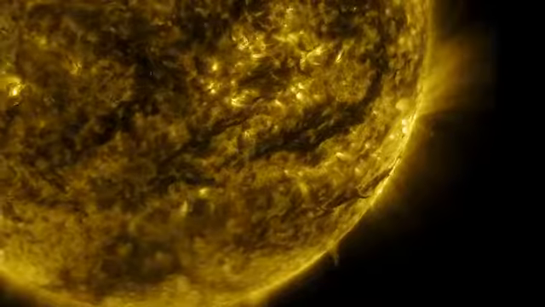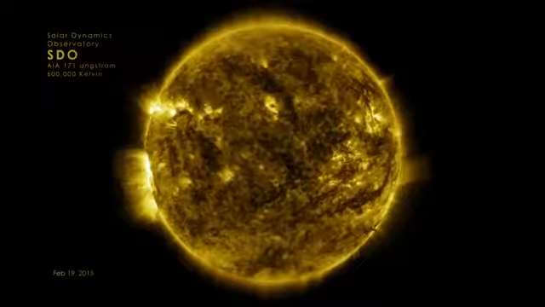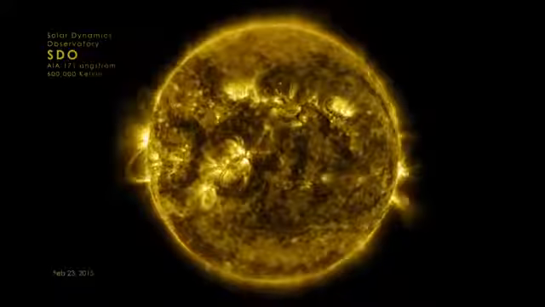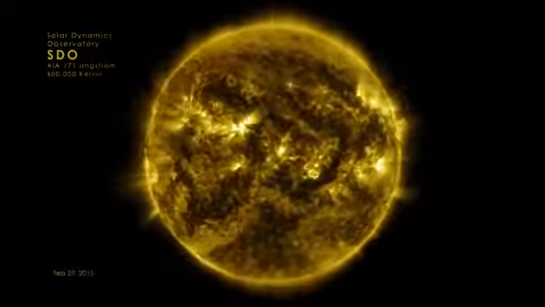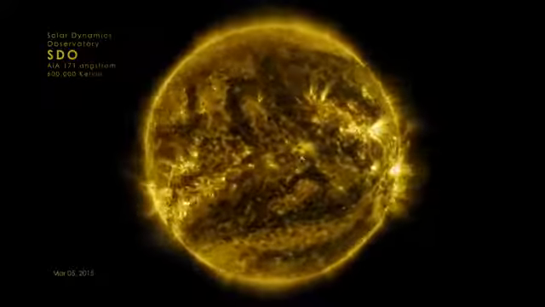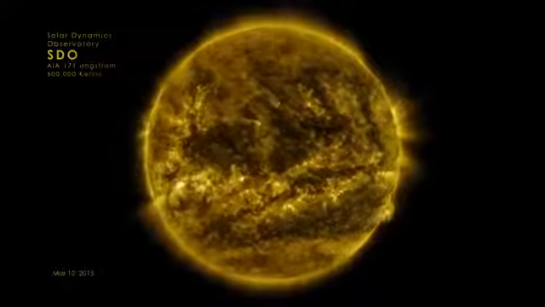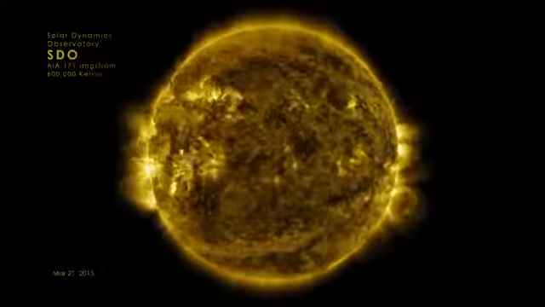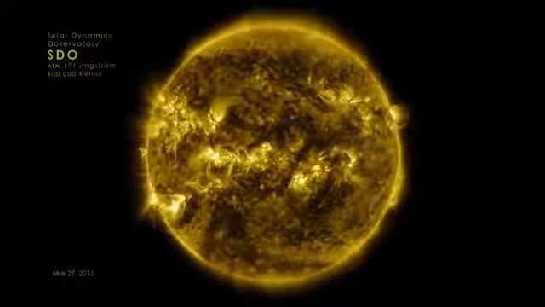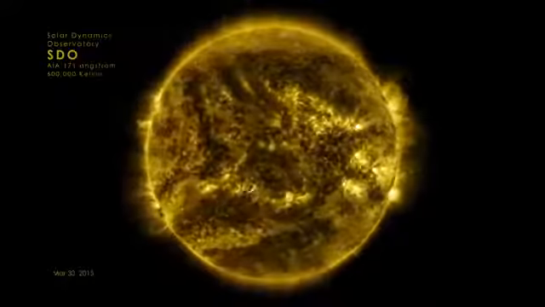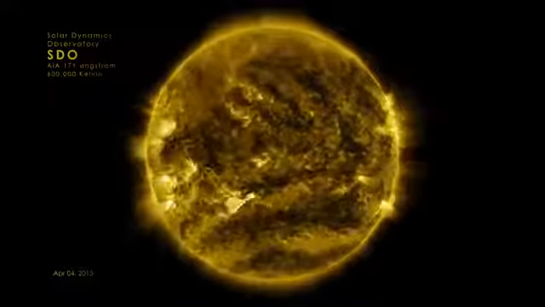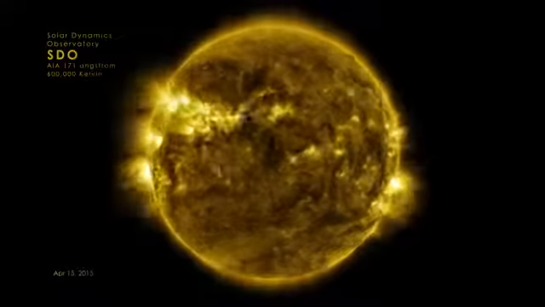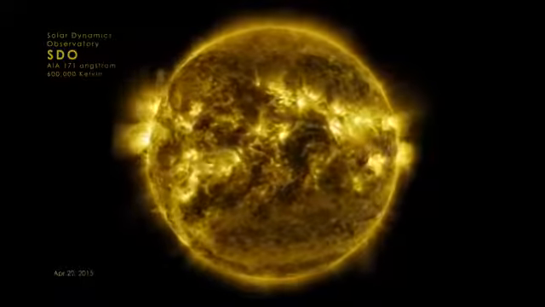This material is held up in the corona by twisted magnetic fields. We're looking at the solar corona in extreme ultraviolet at 171 angstroms, which is a wavelength that our eyes cannot see. My favorite thing is all of these magnetic loops that you can see on the sun, how dynamic these magnetic loops are, just telling us how much change and evolution and activity there is on the sun at all scales.